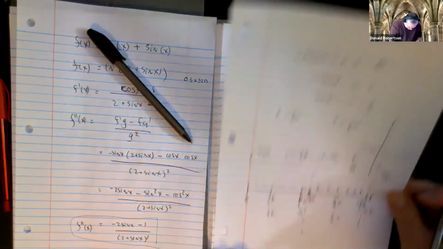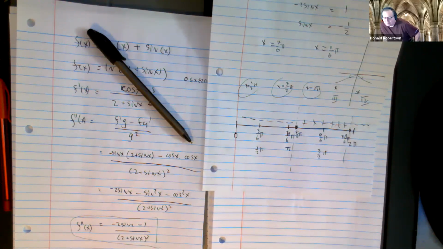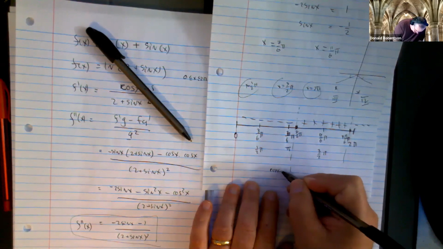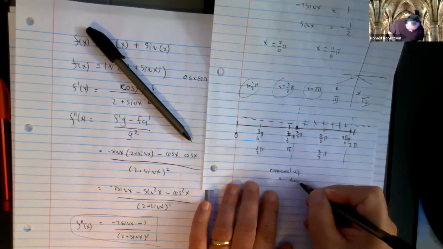That's where the mistake was, because in my notebook it was the opposite. It was positive, negative, positive. When I did the test points, I did them in my head and screwed it up somewhere. So that should give you the concave up and the concave down intervals the right way around.